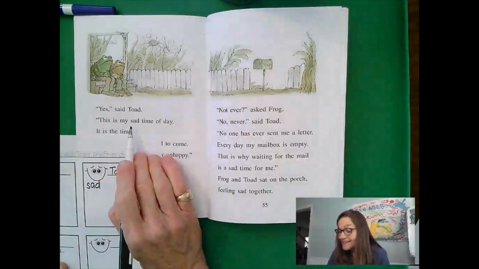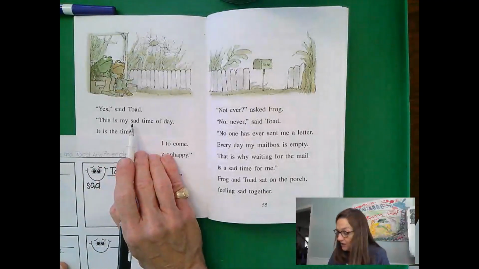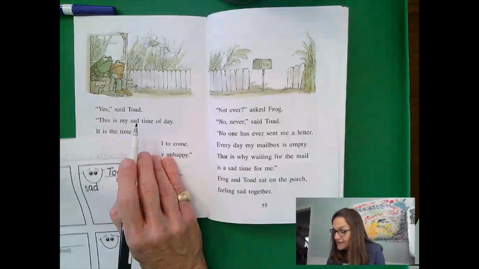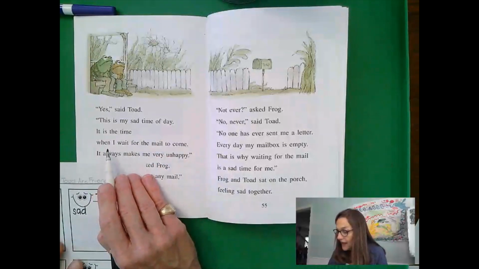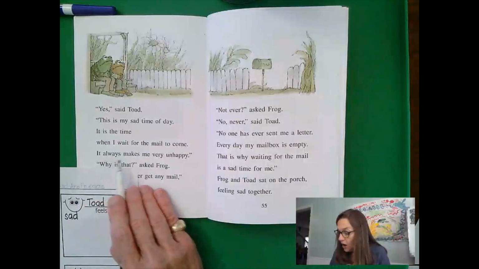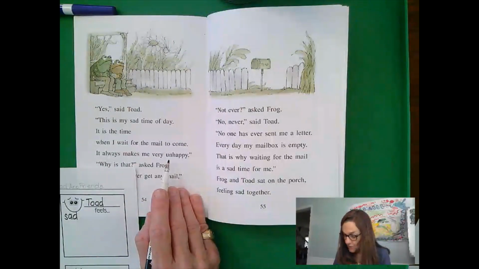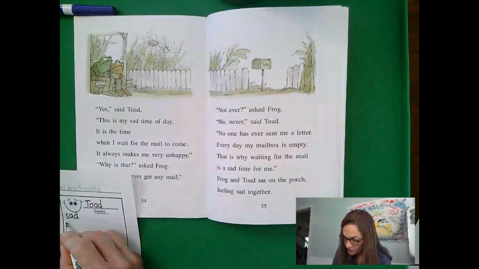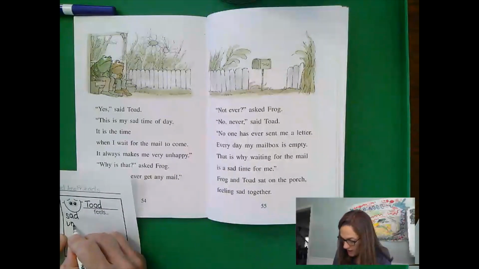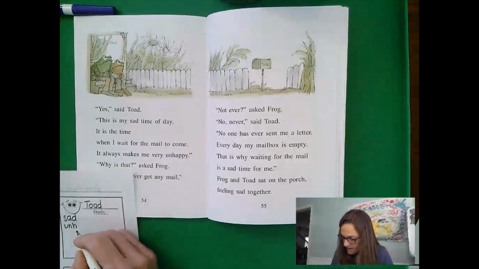"This is my sad time of day. It is the time when I wait for the mail to come. It always makes me very unhappy." There's another feeling where he feels unhappy. So let's jot down unhappy.